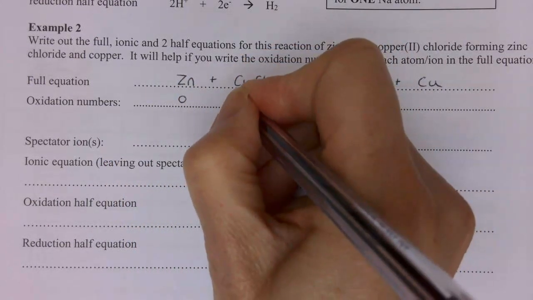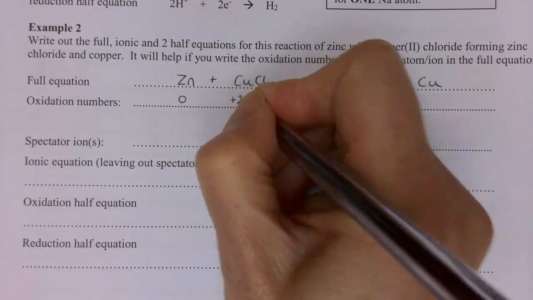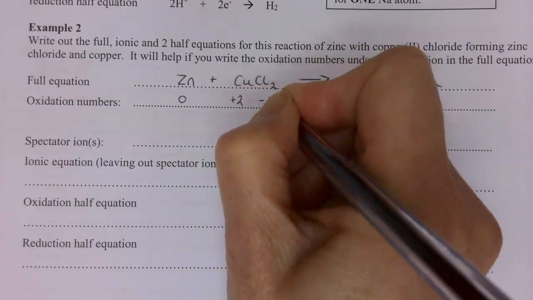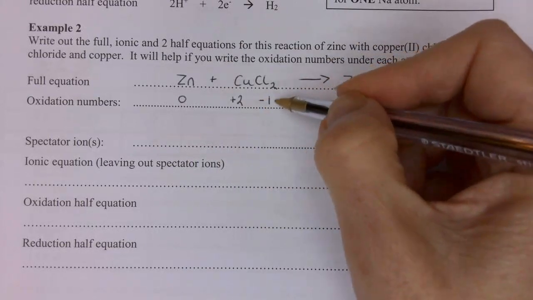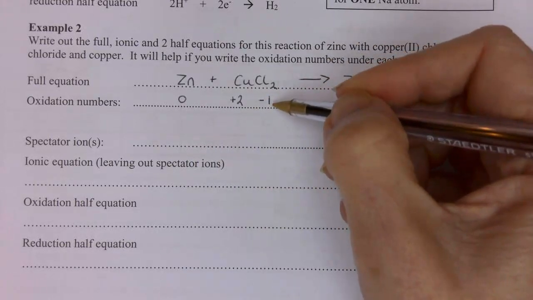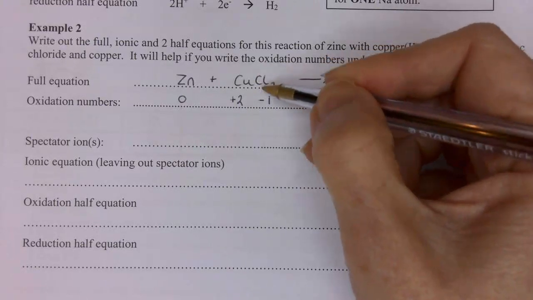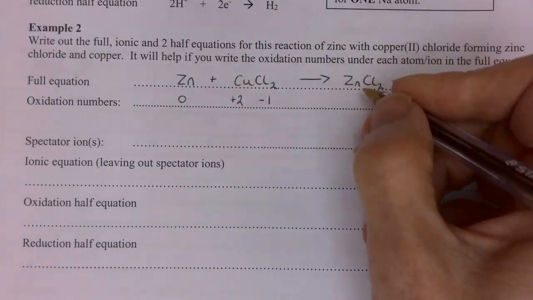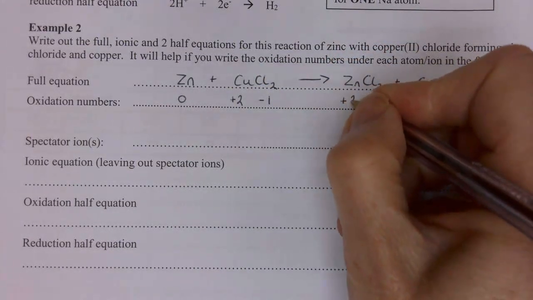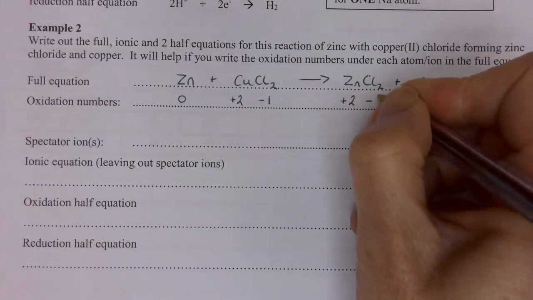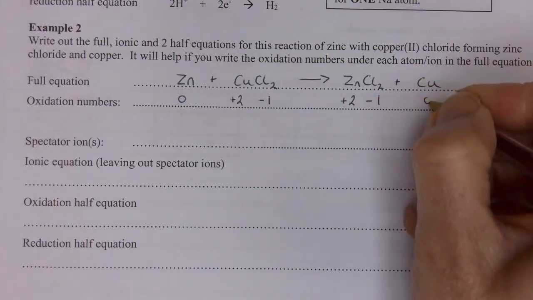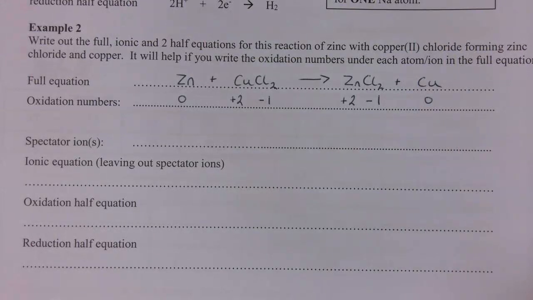Copper, because it's part of a compound, is going to be +2. Chloride, again, -1. Notice, again, we give the oxidation number for the individual chloride species, not the combined Cl2. The zinc has a +2 oxidation state, chloride -1, and the copper, again, because it's an element, is 0.